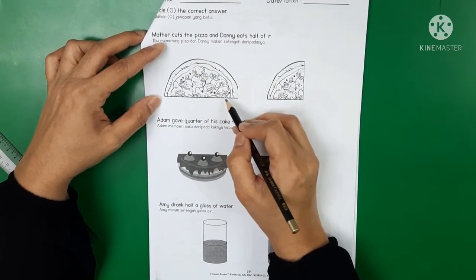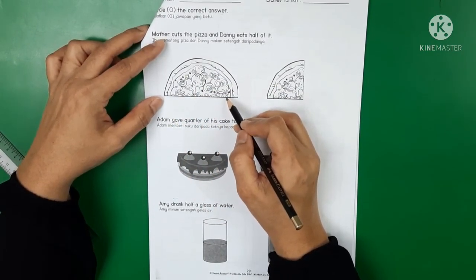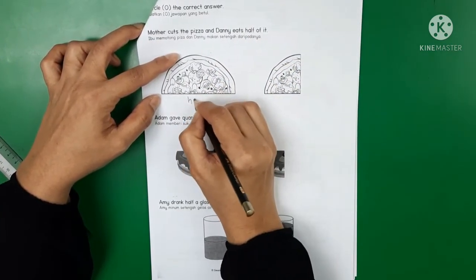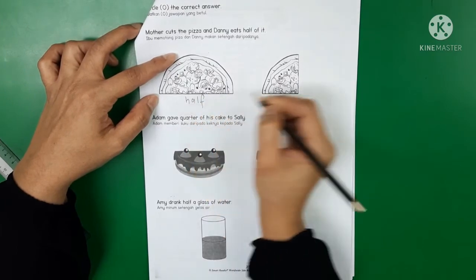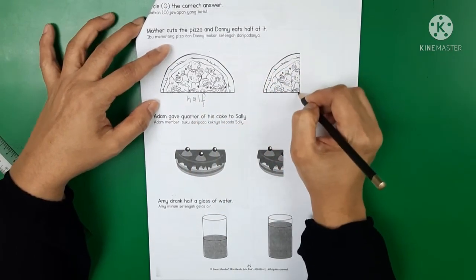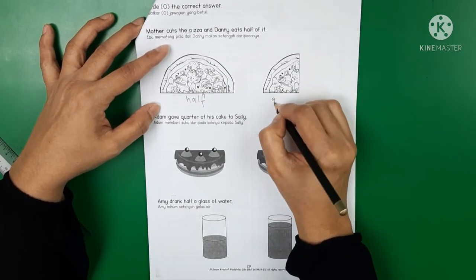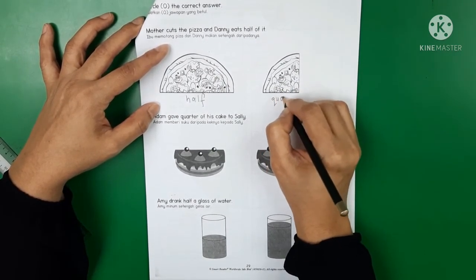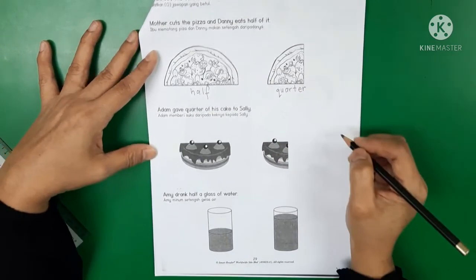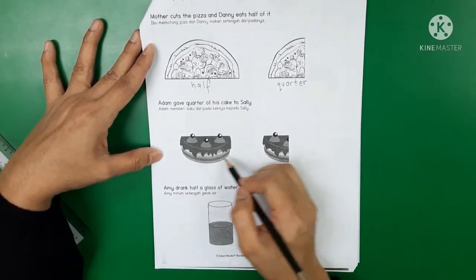Is this half or quarter of a pizza? Half. How do you spell half? H-A-L-F. Good job. What about this pizza over here? Is this half or quarter? Quarter. How do you spell quarter? Q-U-A-R-T-E-R. Good job.